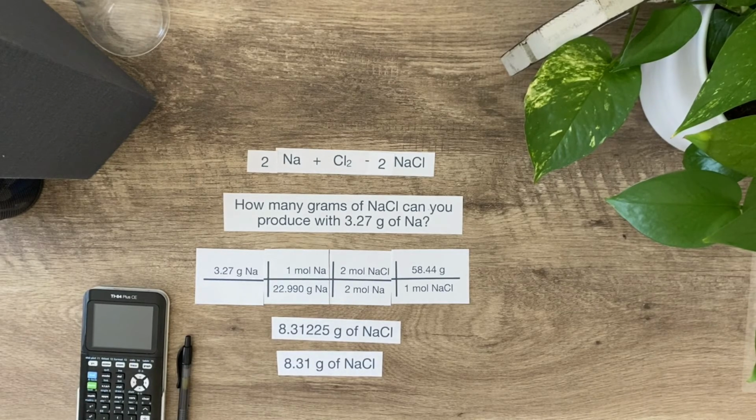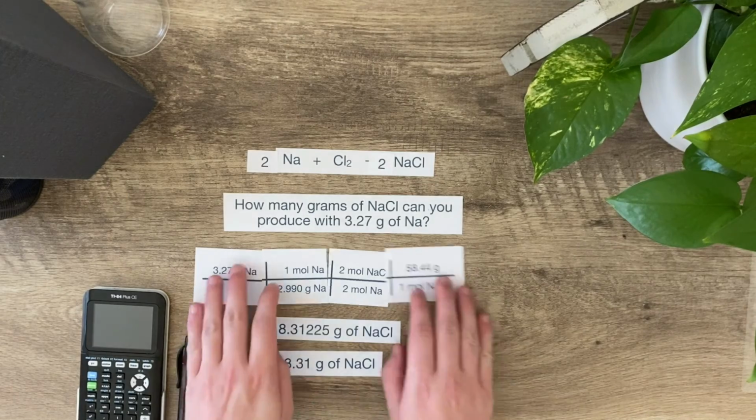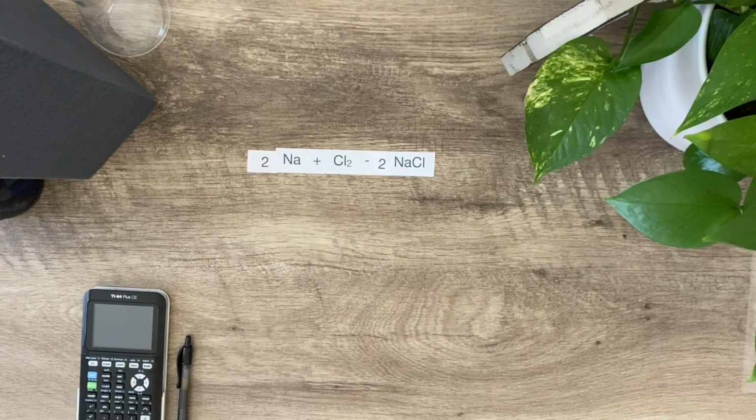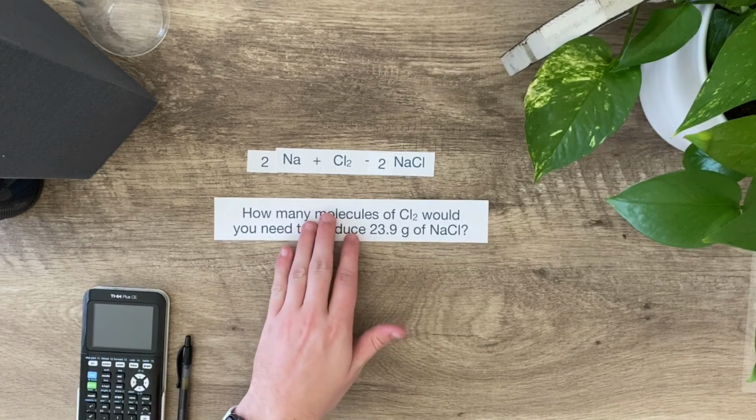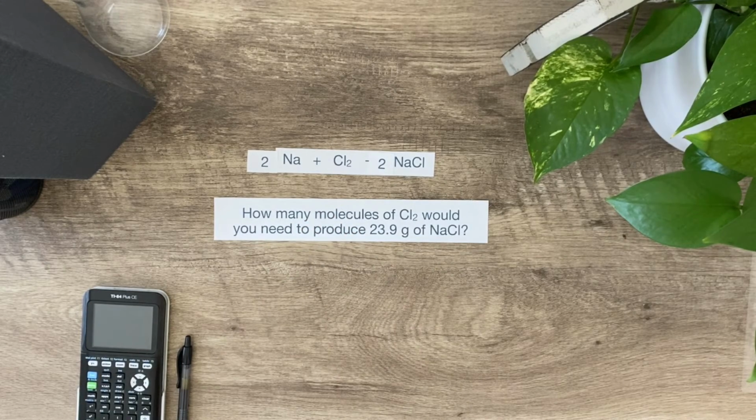Again, same thing. We're just adding extra steps. That's all it is, little additional steps. And we can add more steps. So let's ask another question. Same equation, but now we're going to ask about molecules. So what if I said, well, sorry, my question got stuck. How many molecules of Cl2 would you need to produce 23.9 grams of NaCl?